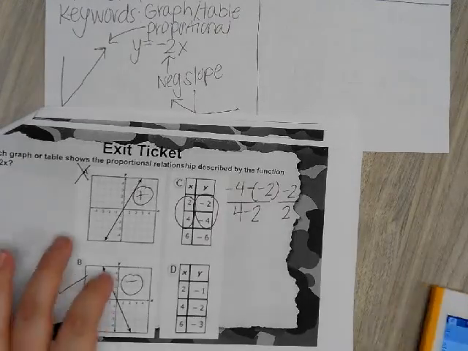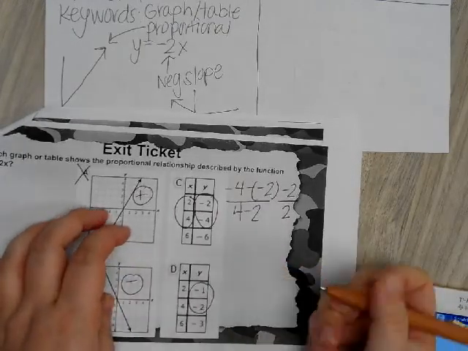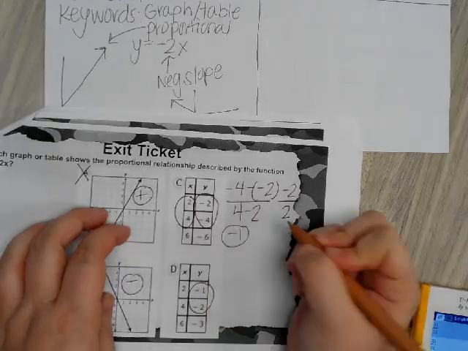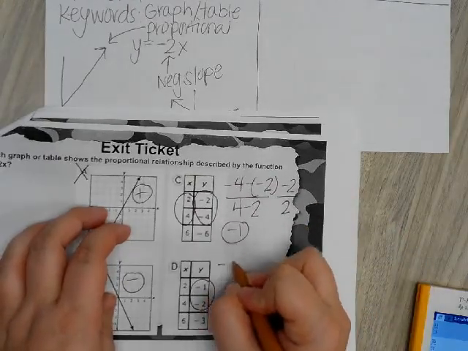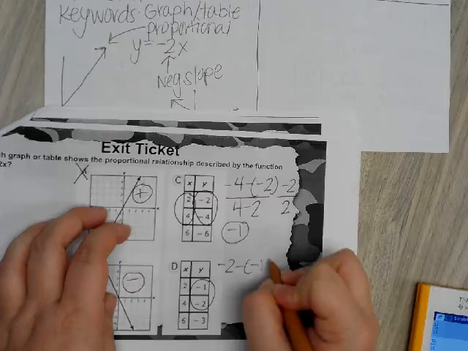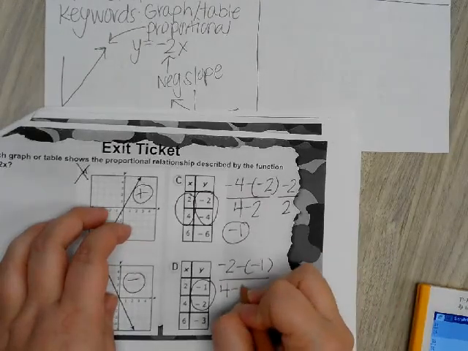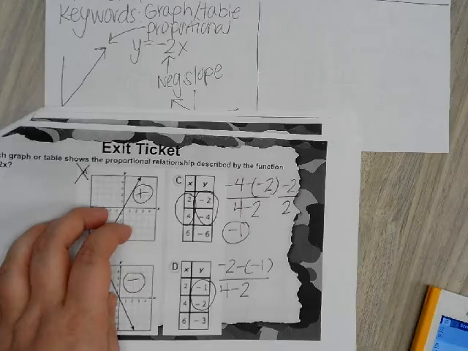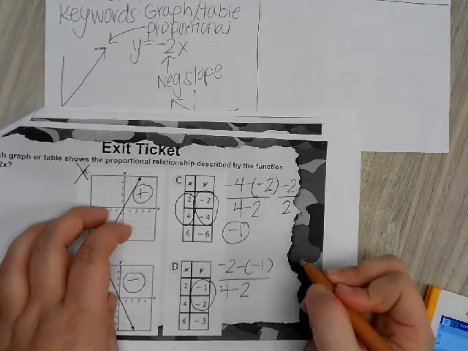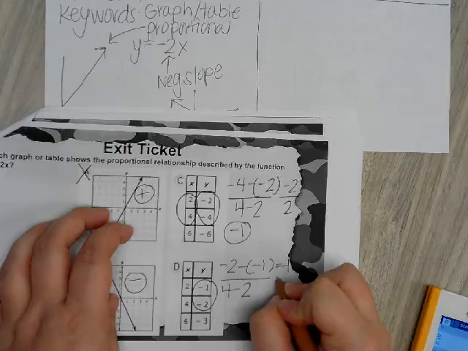This will be -1. So let's look at this one. -2 minus -1 over 4 minus 2. -2 minus -1. It's -1. 4 minus 2 is 2.